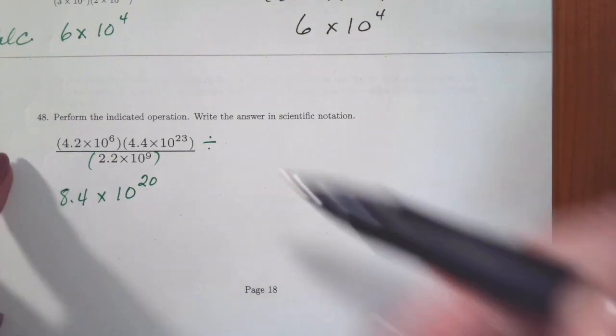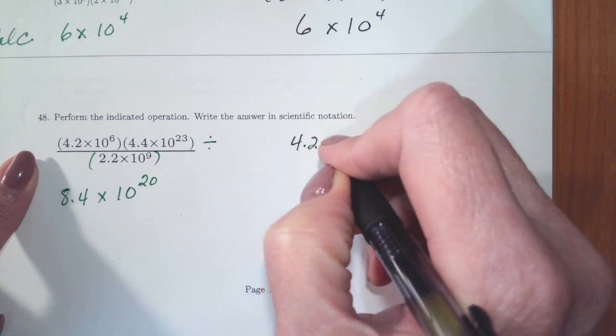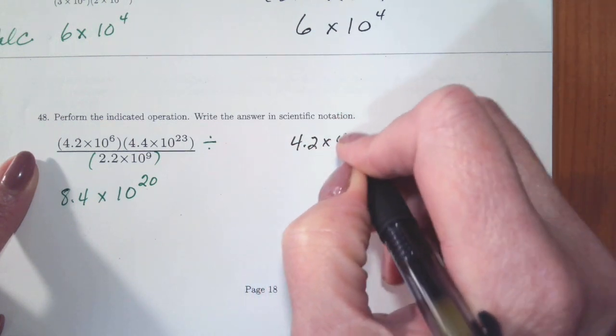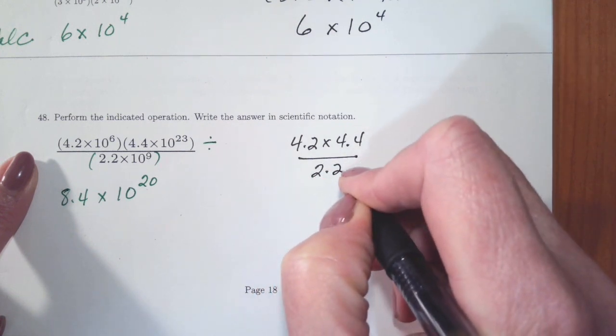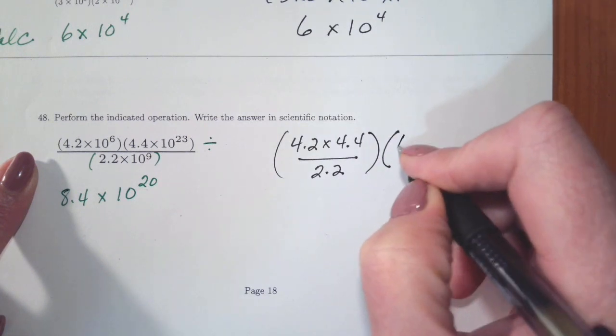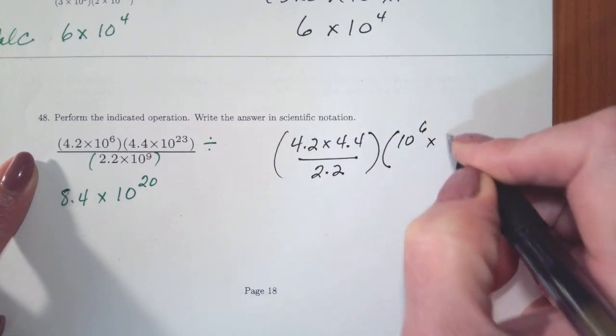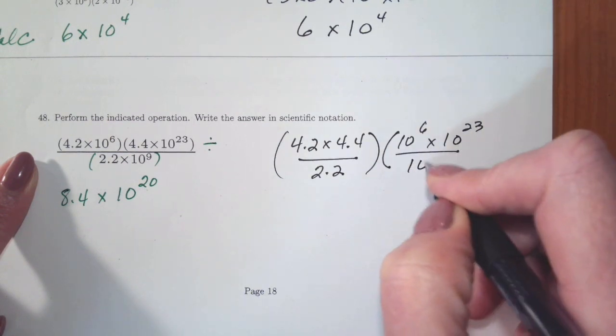If I want to do it by hand, again, I'm going to do these parts first. So I'm going to do 4.2 times 4.4 divided by 2.2. And then I'm going to do 10 to the 6th times 10 to the 23rd divided by 10 to the 9th.